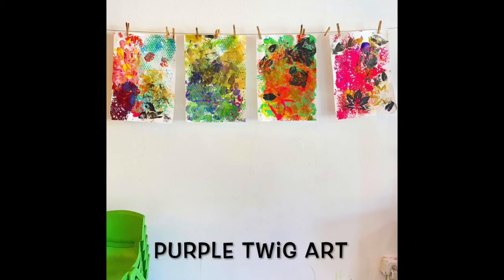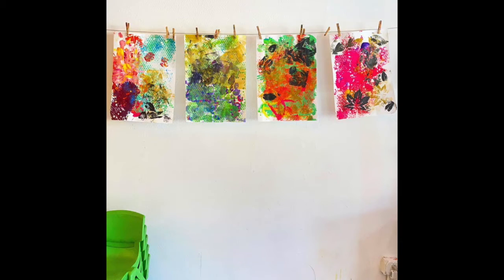And just one last idea to share with you. These students did lots of different colors and lots of different layers. They painted on the bubble wrap more than one time and added layer upon layer. Wow, that was really fun. I hope that you had fun.